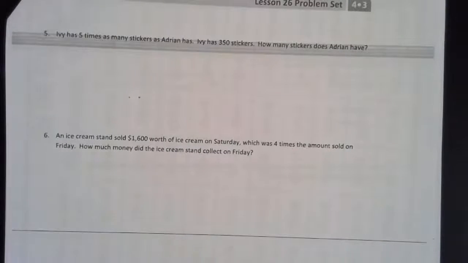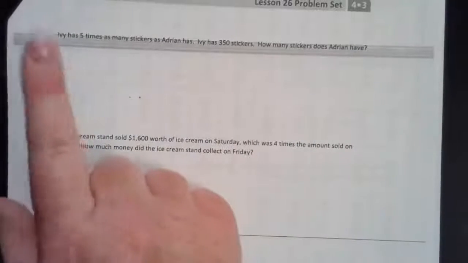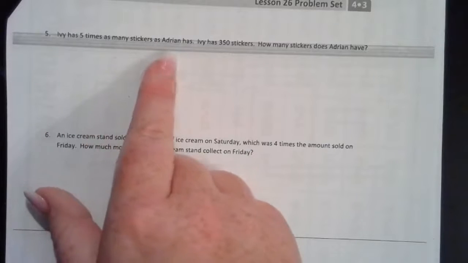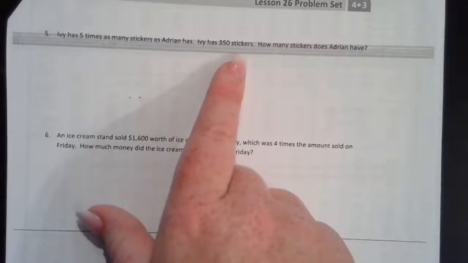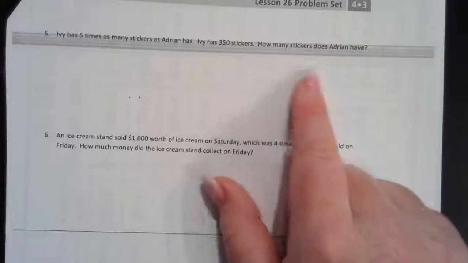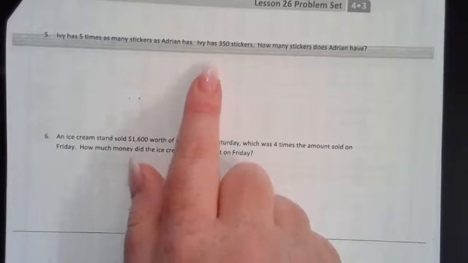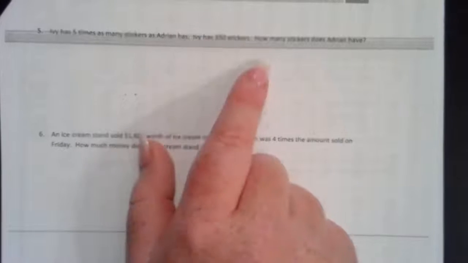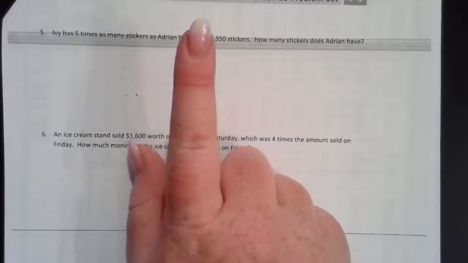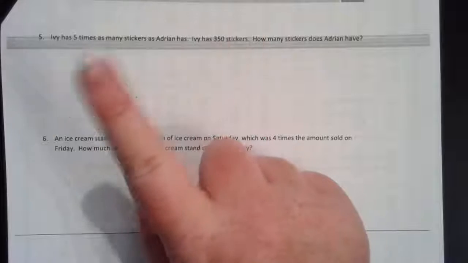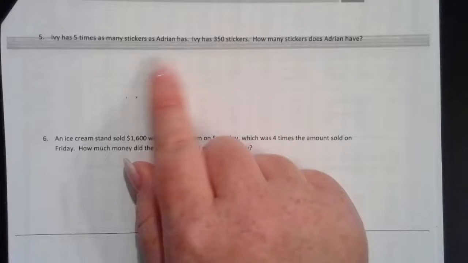You have 2 word problems here to work. This one, I apologize for that line, but it is still legible. It says Ivy has 5 times as many stickers as Adrian has. Ivy has 350 stickers. How many stickers does Adrian have? So I'm going to go on and tell you, with this problem, we're accustomed to the 5 times as many, meaning multiplication. But I'm going to give you a hint. They already tell you what is 5 times bigger. We're having to work backwards in this problem. That's my hint to you.